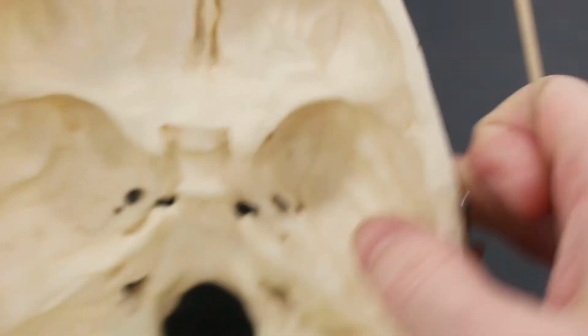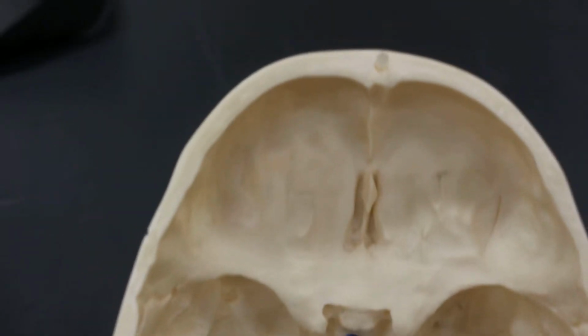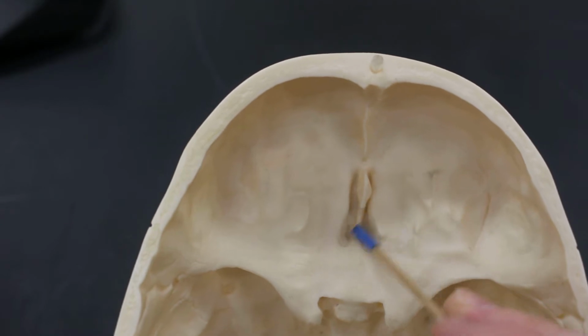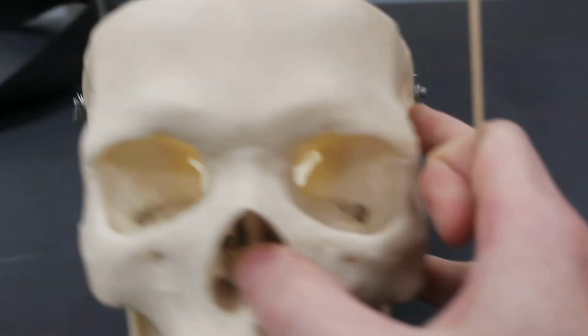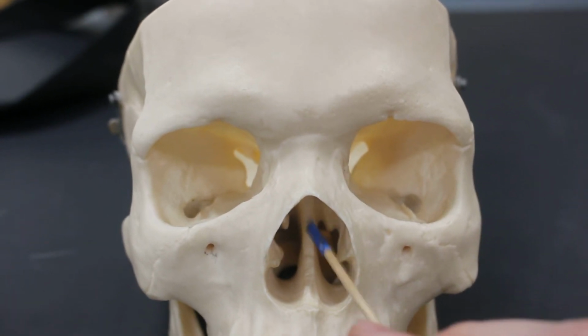Looking down inside the skull, we can see the sella turcica of the sphenoid bone. Of the ethmoid bone, we can see the point, which is the crista galli, and the tissue around it, which is the cribriform plate. Also for the ethmoid bone, the upper portion here is the perpendicular plate of the ethmoid bone.